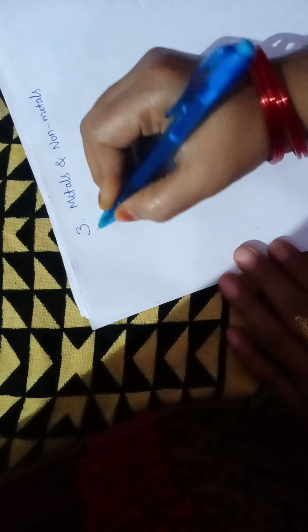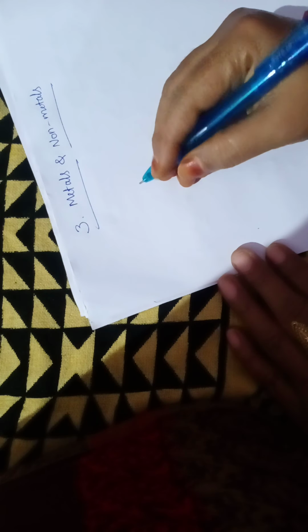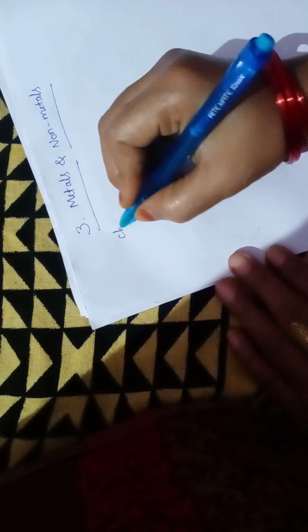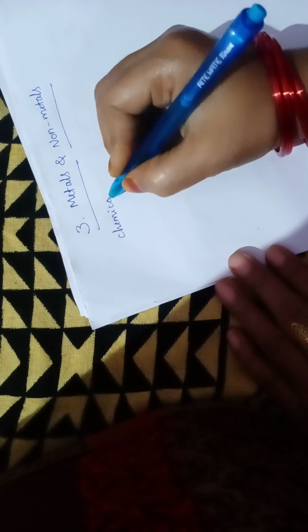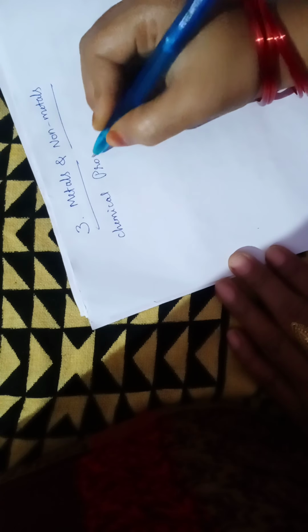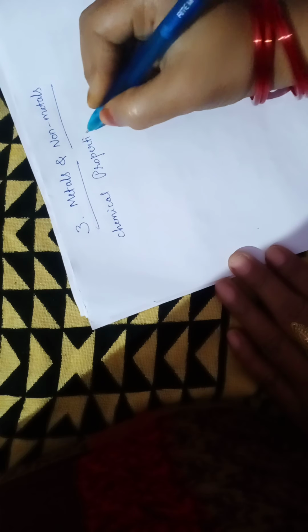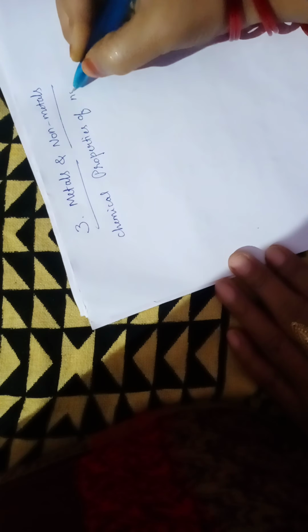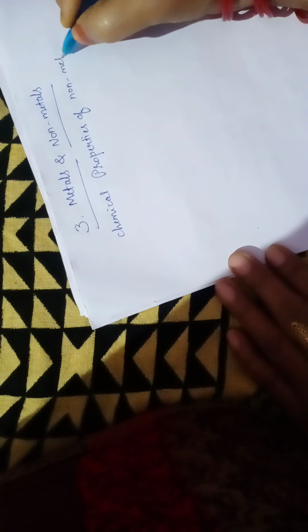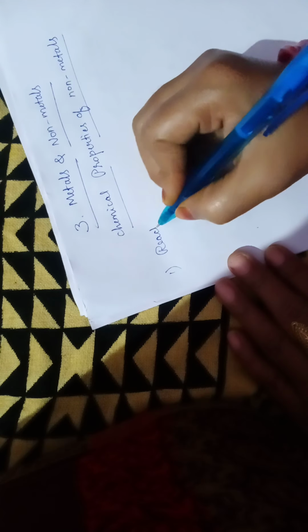Okay, so already we have covered a few of the topics, and today we are going to discuss the chemical properties of non-metals. The first one is reaction with oxygen.